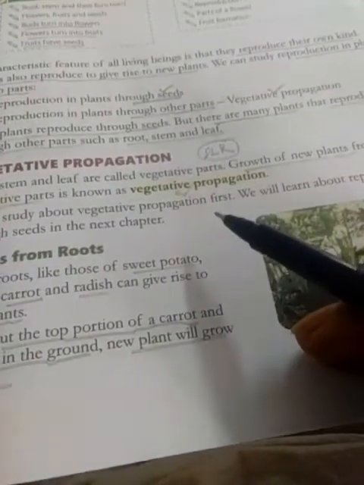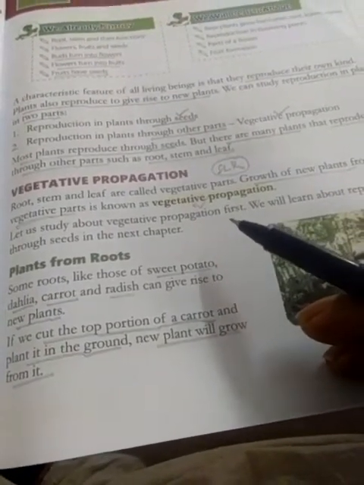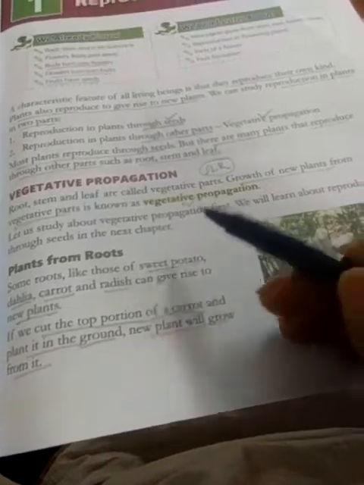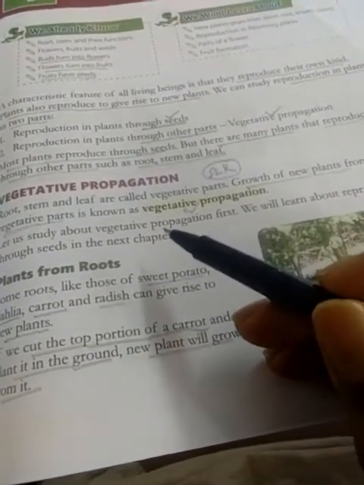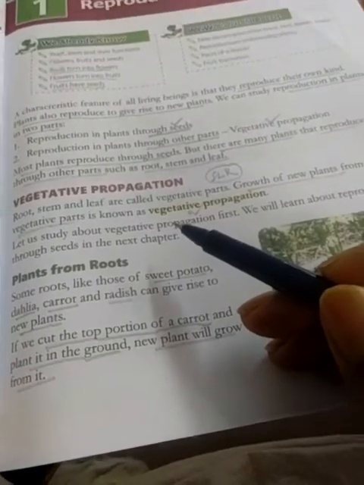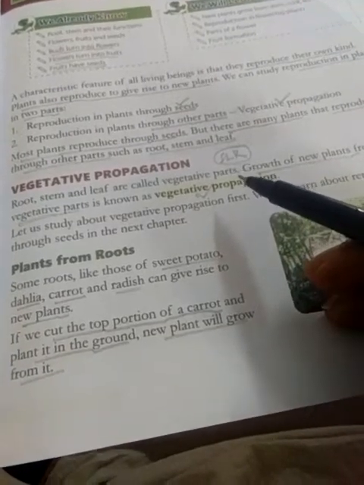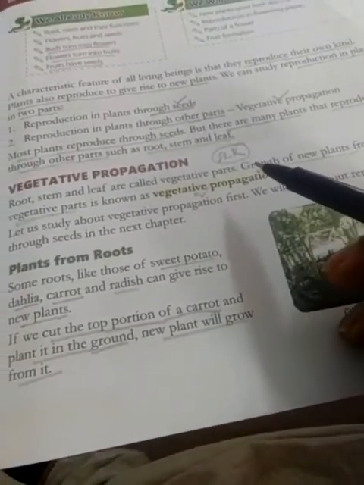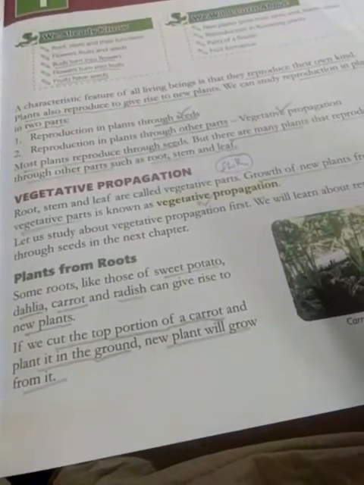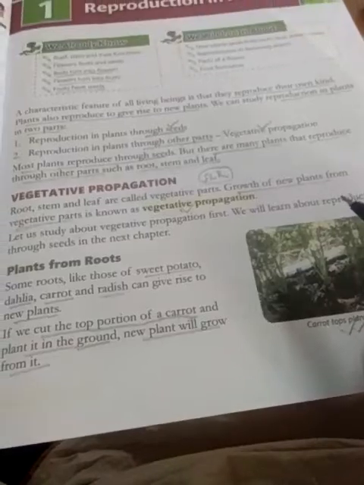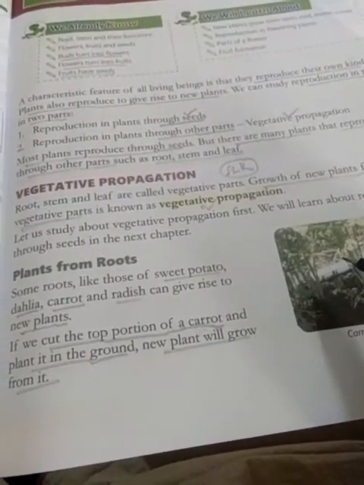Therefore, if I ask you what is vegetative reproduction or propagation, the simple answer is whenever there is reproduction of any plant by using its vegetative parts, such as, the mnemonic word is SLR, through stem, through leaves and through root, this will be known as the vegetative propagation. Is it clear? I hope the definition or the concept of vegetative reproduction or propagation is clear.